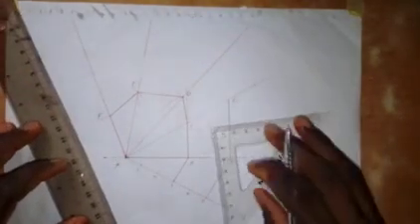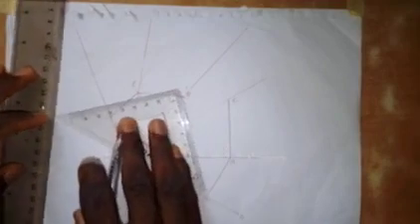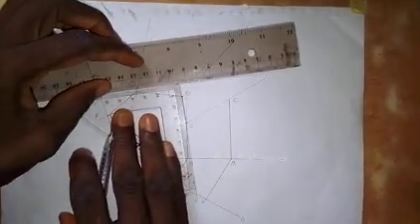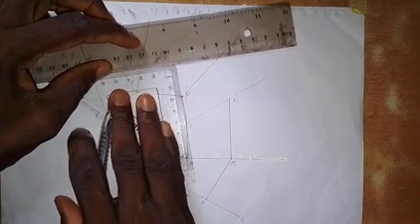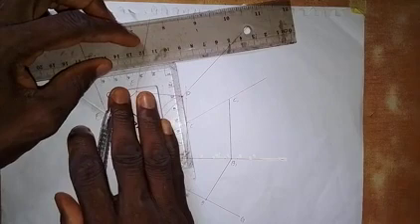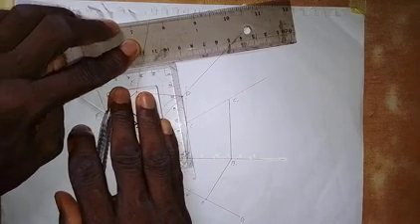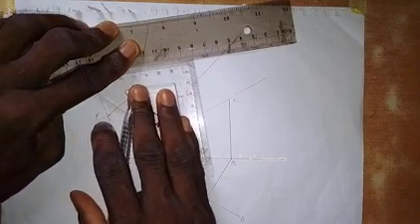Then we set it along CD like this. Then we shift it to point C1.